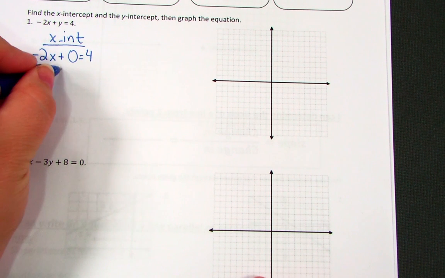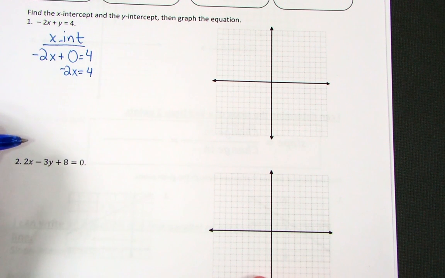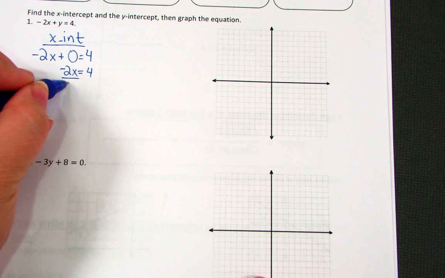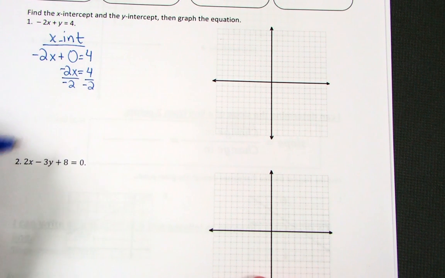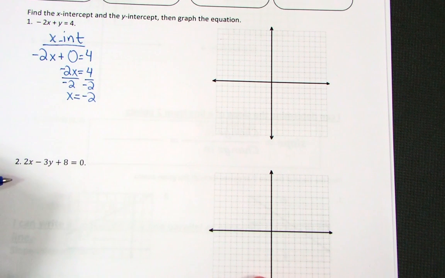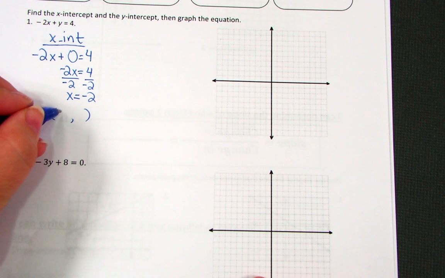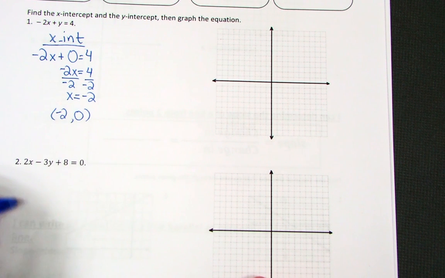Negative 2x plus 0, still just negative 2x, equals 4. Divide by negative 2 on both sides. And I get that, hey, x is actually equal to negative 2. That means that the x-intercept is at negative 2, 0.